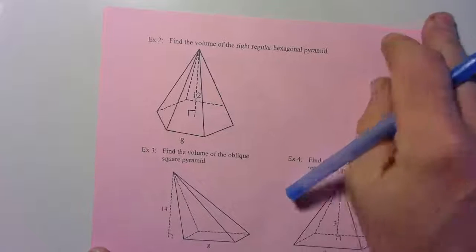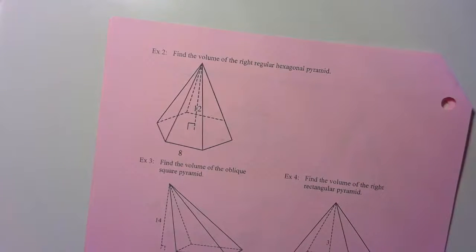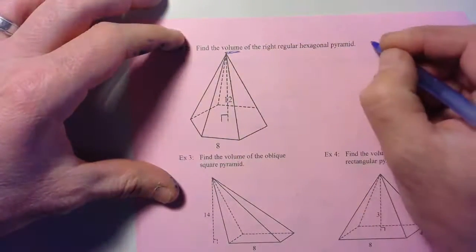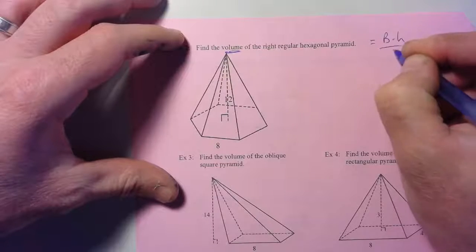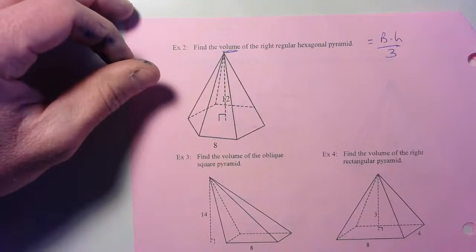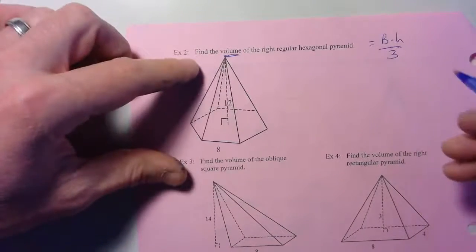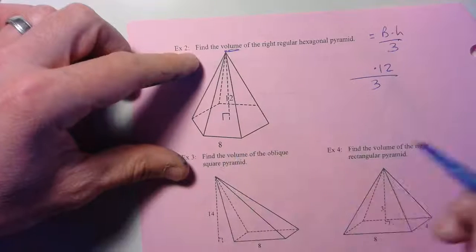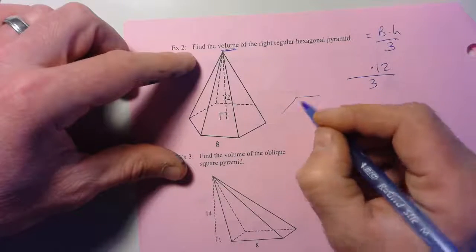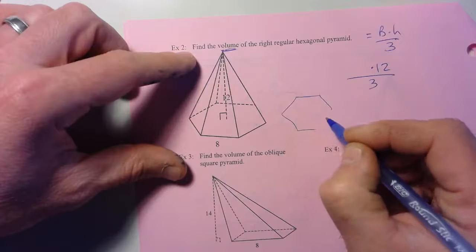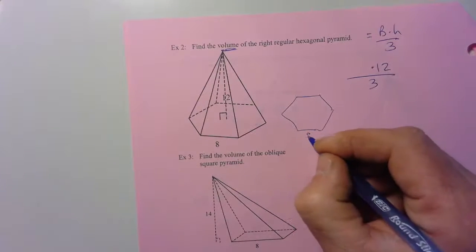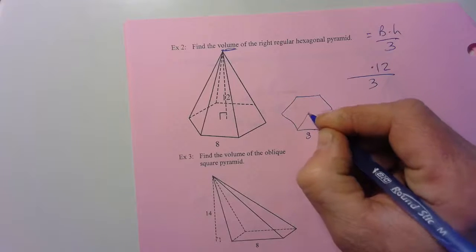So let's look at example 2. All right, find the volume of the right regular hexagonal pyramid. Okay, so we're going to find volume, and remember that pyramid volume, when you're doing volume, is always area of the base times height divided by 3. So what's the height? Oh, I can see the height is 12. So I'll put that in there. But I need to do the area of the base. Let me draw out what that base looks like. It says it's a hexagon, so let me draw the hexagon. Okay, and look, it says the sides are 8. So I need to find the area of that hexagon.